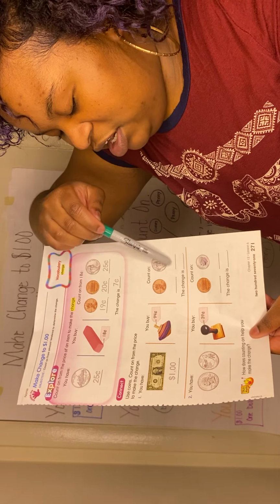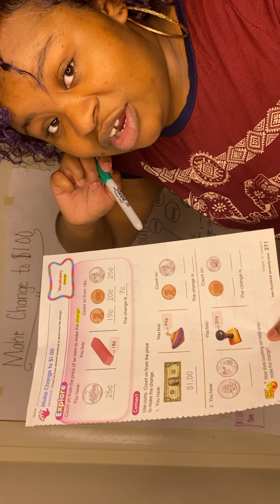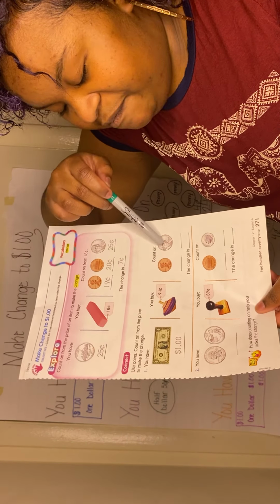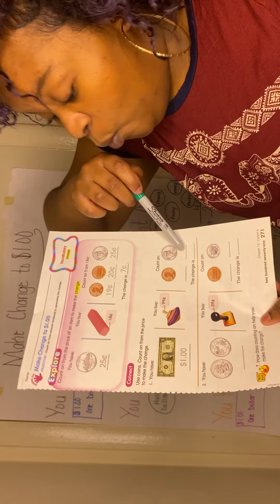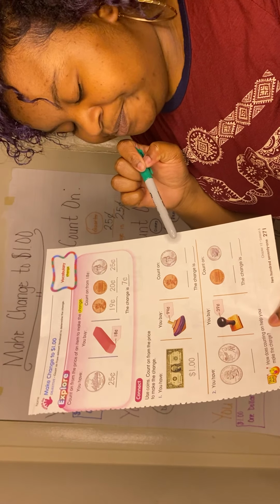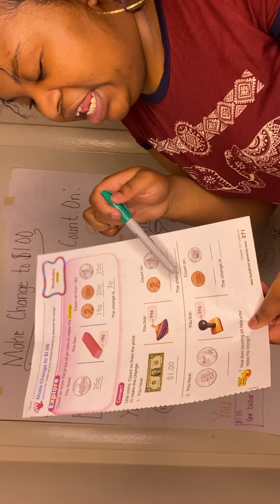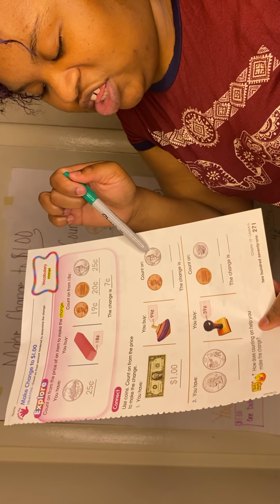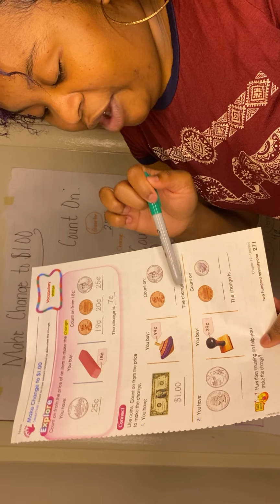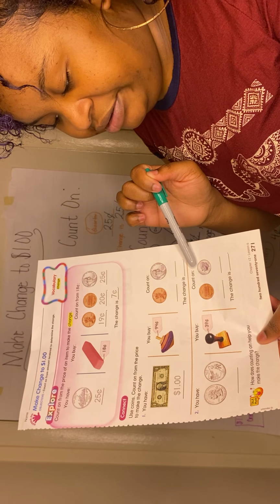And then if I add this little coin here, which is called a nickel, is worth 5 cents. Good job. So if I add 5 cents to 95, that gives me $1. So right here, under the 5 cent, you're going to write $1. Directly under the 5 cent, you're going to write $1. And then it says the change is. So how much is 5 plus 1? 6. So right where it says the change is, you have to write the number 6 and the cent sign.